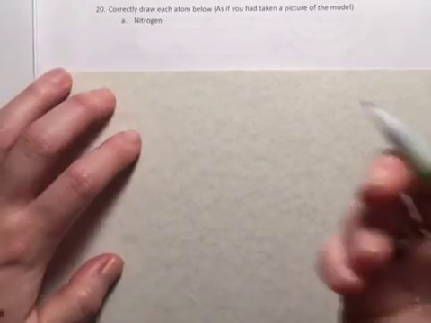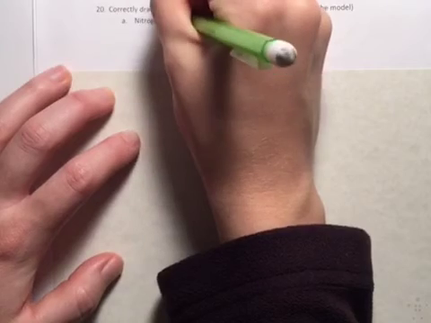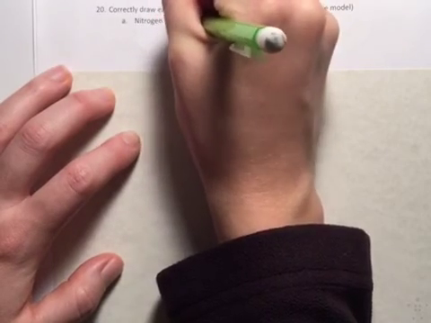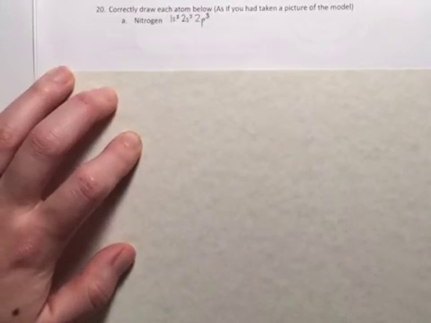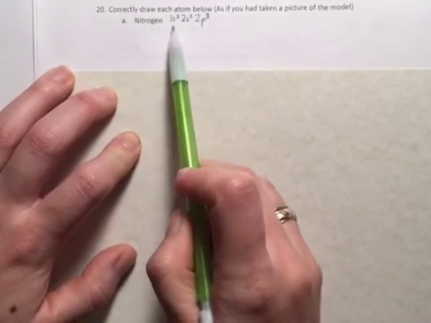Okay, correctly drawing each atom as if you had taken a picture of the model. The way that I would go about this is, again, first doing your electron configuration. It's basically a roadmap of everything. So for nitrogen, this is the electron configuration. And I can use this as a roadmap to draw my atom.